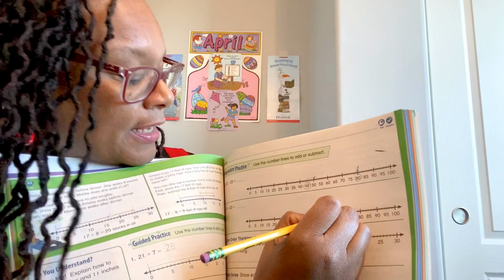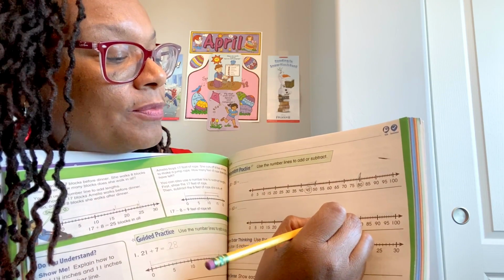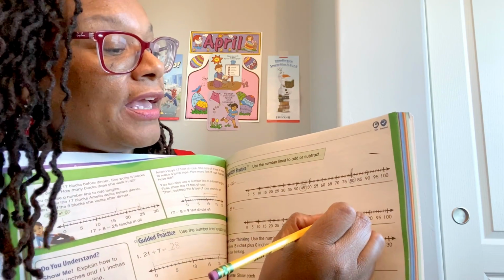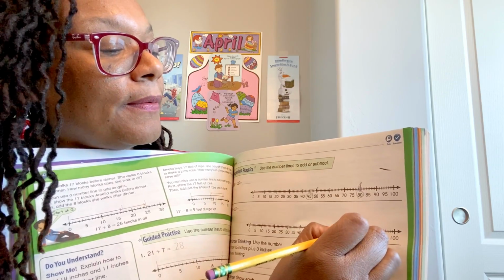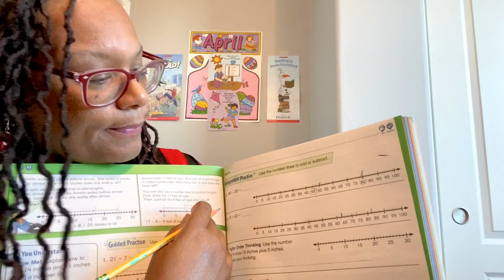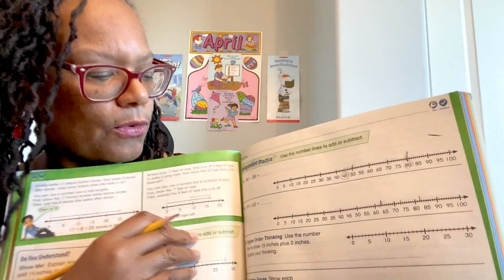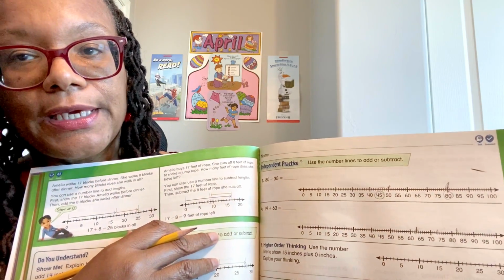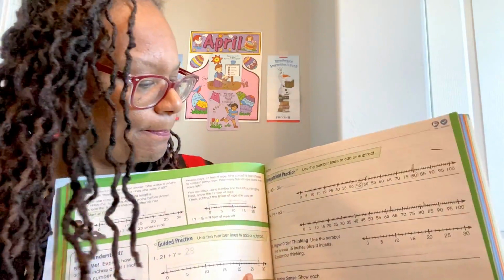Well, if you're at 63, then you add 10 more, you'll be at 73, right? And if you add 9 more, you'll be at 82, right? Count it out and see if you get that. So, what'd you get? 19 plus 63 is, put in the answer there.